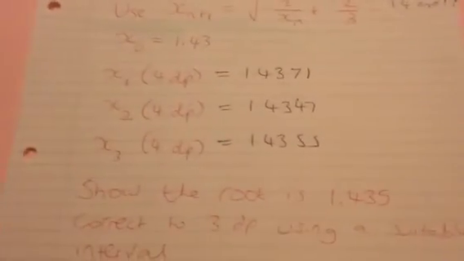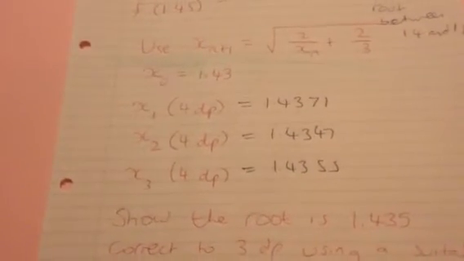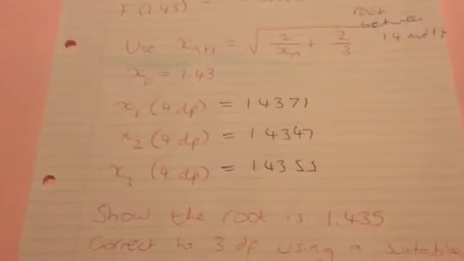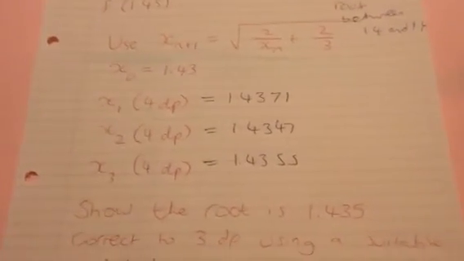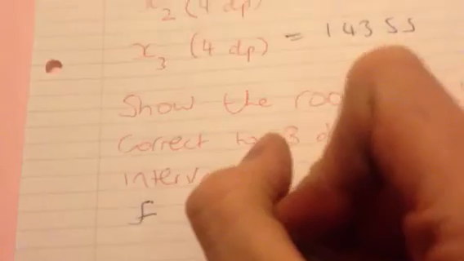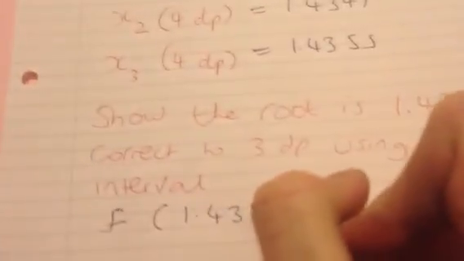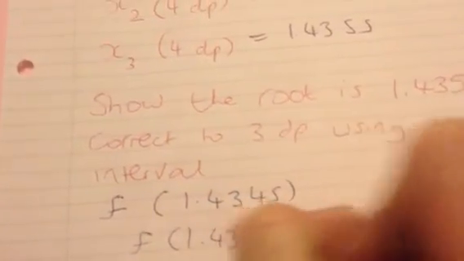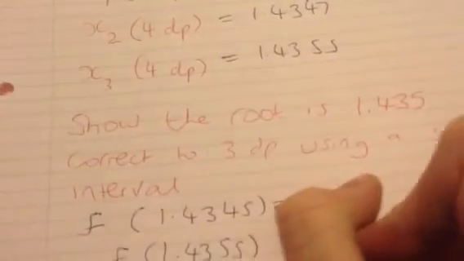Right, now, show the root is 1.435 correct to 3dp. Now, even Mr Boyle got this wrong, because he just kept on pressing equal on the calculator. That's not good enough, because the exam would expect you to use a suitable interval at this point. Now, a suitable interval is basically proving that the answer is 1.435. So you basically put in 1.4345, 1.4355, and you're looking for a sign change to indicate the root.